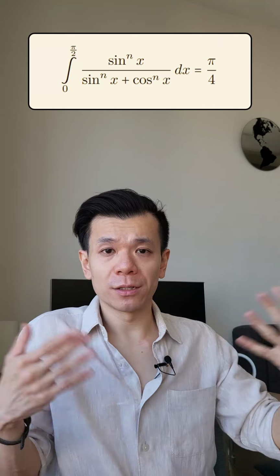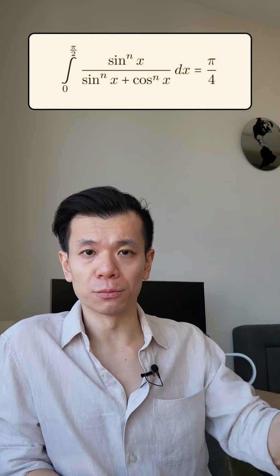Now my astute viewers may have noticed that we could have replaced the powers of 3 in our original integral with any integer n, and we would still get a value of pi over 4 for our integral. I'll leave that for y'all to check, but I think that's also pretty neat.